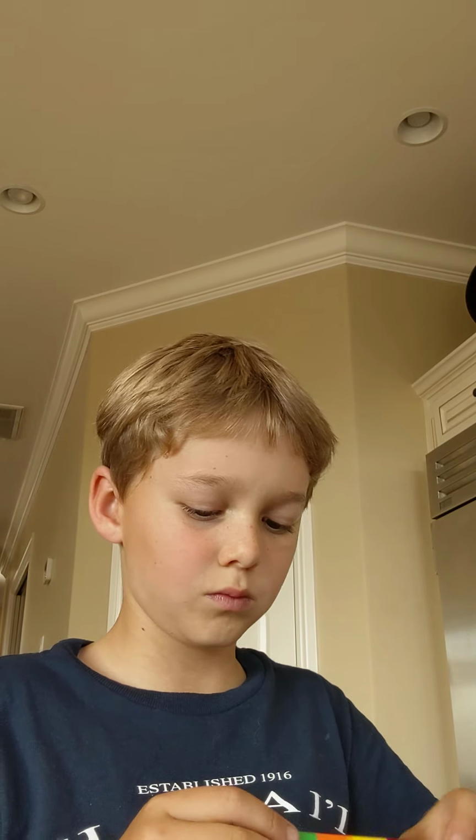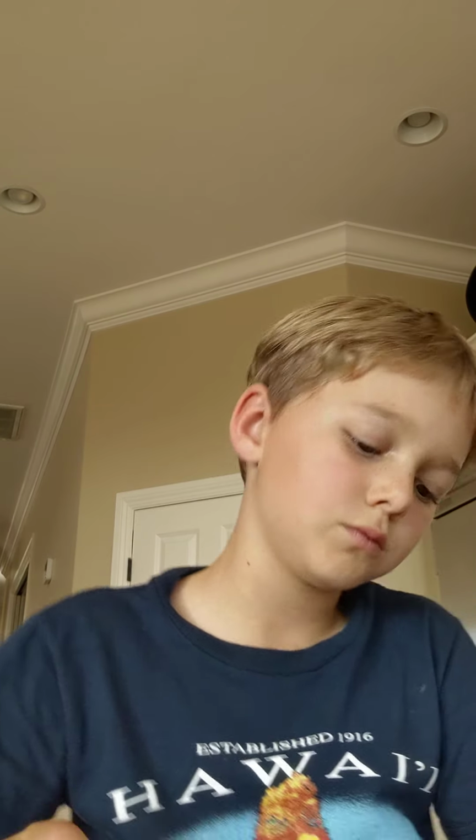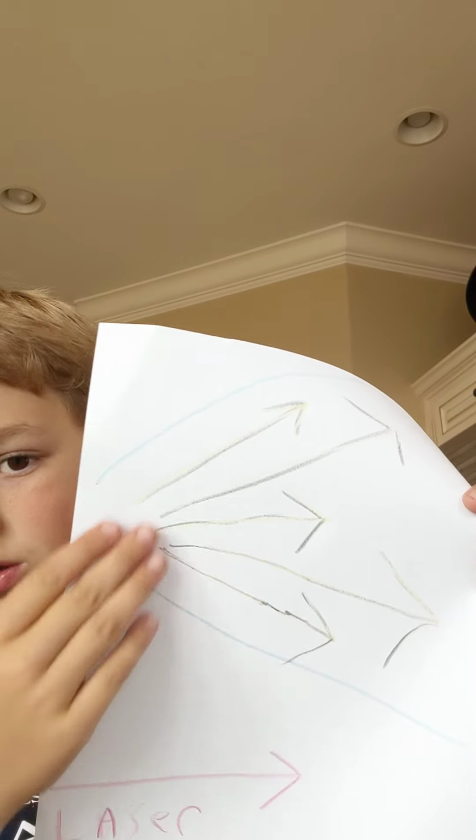So it's kind of like this. The blue is just the side of the beam of light.